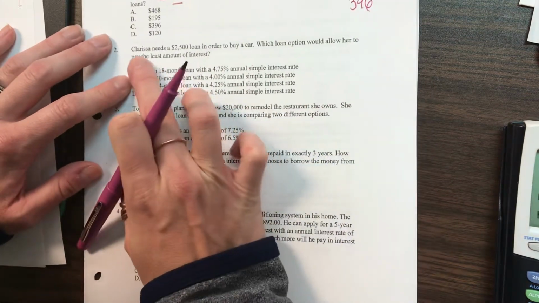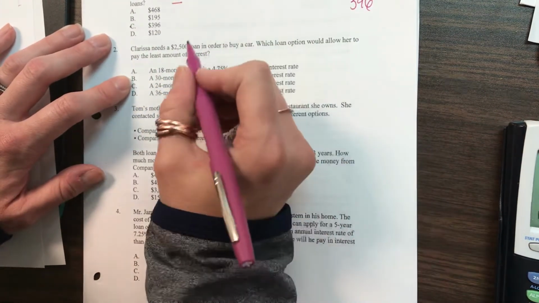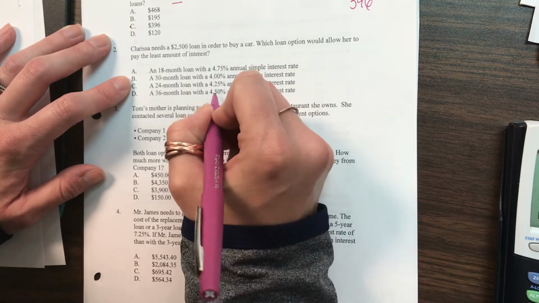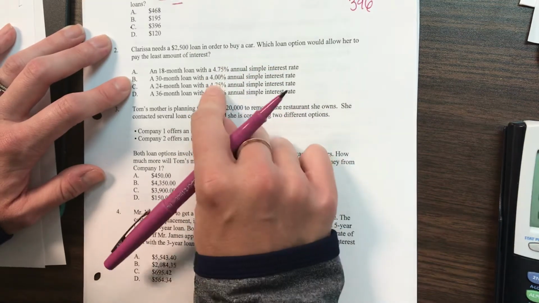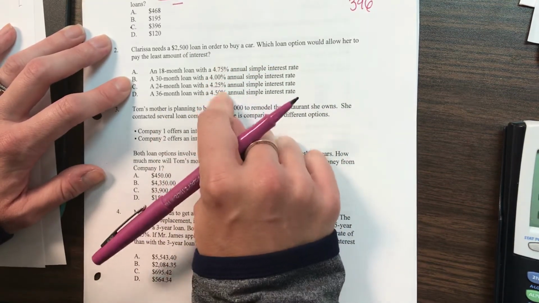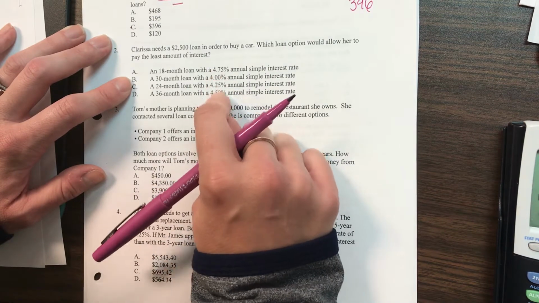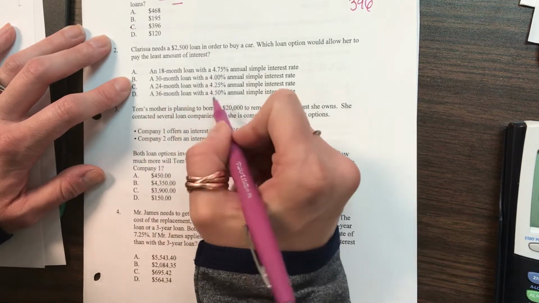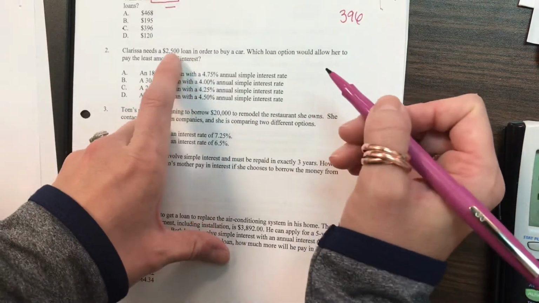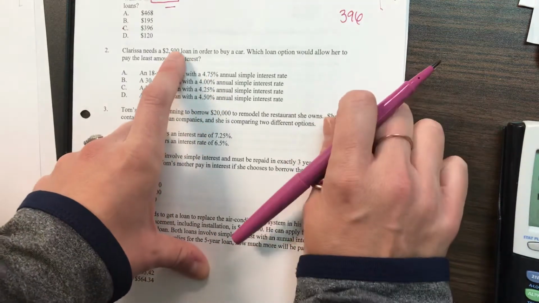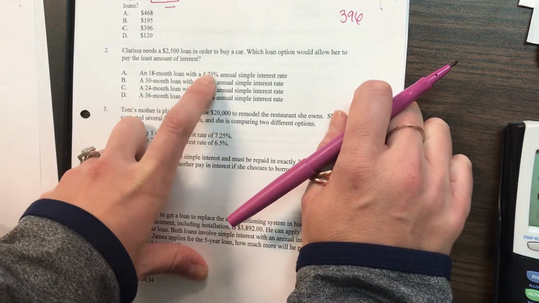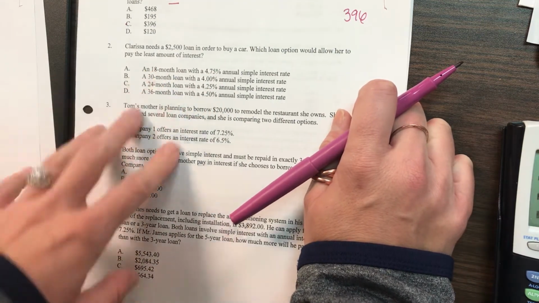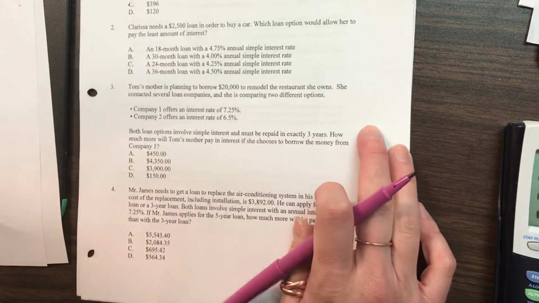Just remember on ones like this, if you're using the same P, you just want to make sure that you're changing all of these. You're dividing all of these by 100. If these were all the same rate, like if these were the same numbers, then you would just look for the shortest amount of time. But since these are all different, you're going to have to actually use the whole formula. So 2,500, sorry, times 0.047 times 18. You can put 18 in there, or you can divide that by 12. Either way.